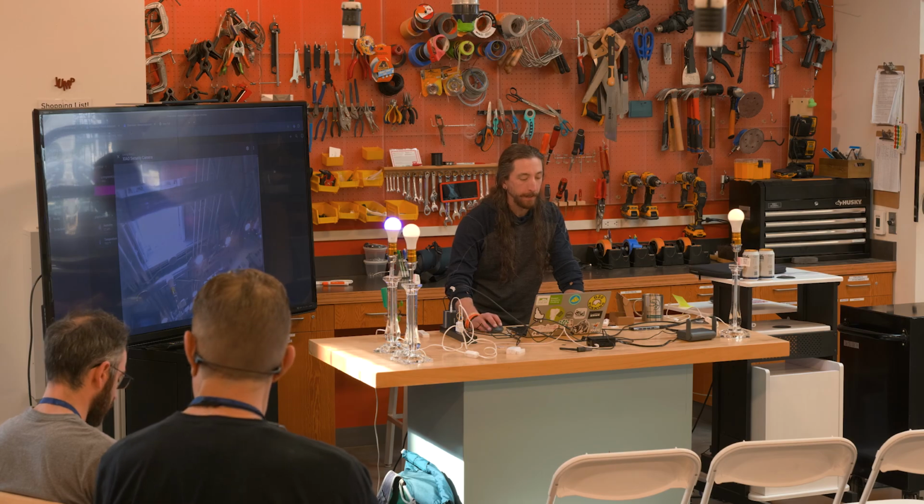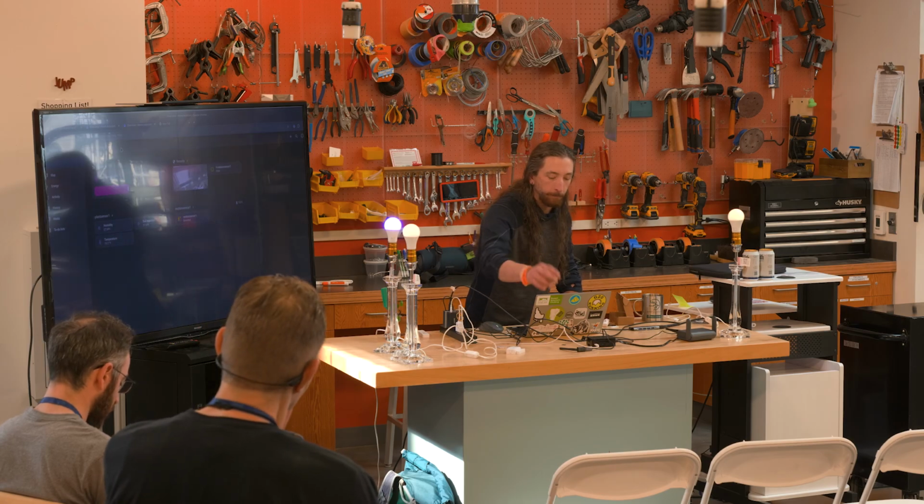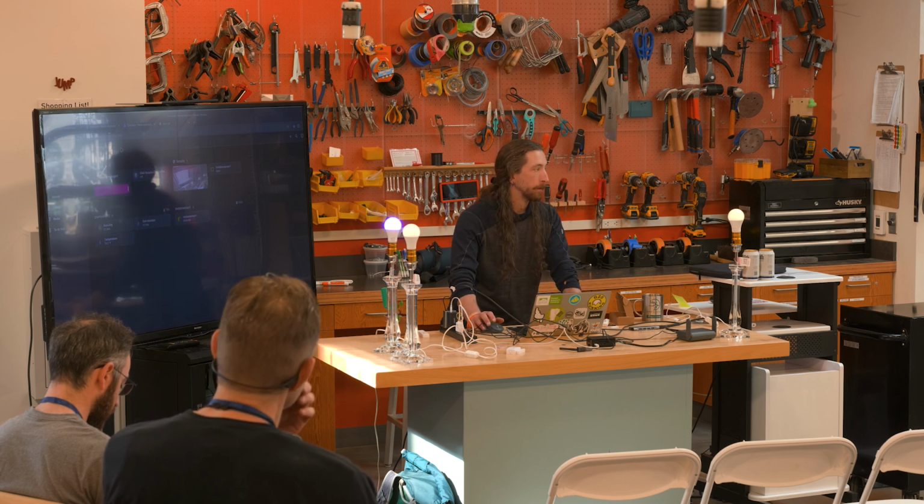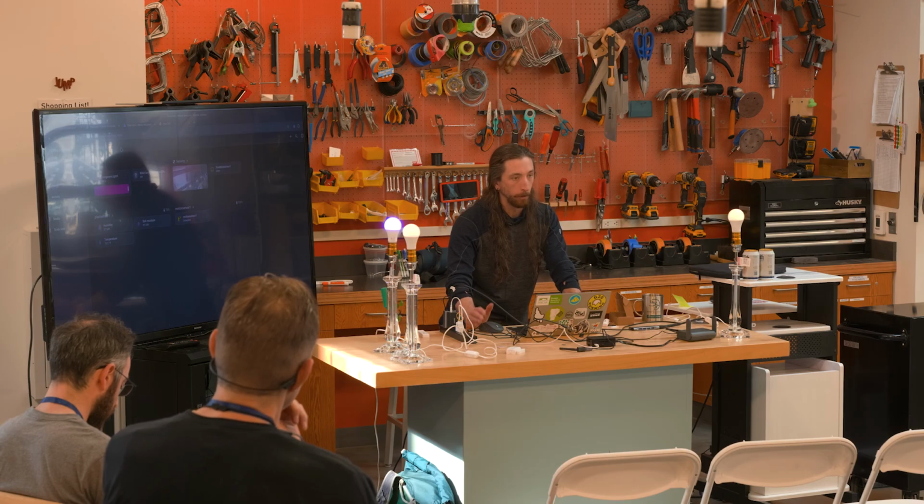And so with this $14, $15 camera and your own computer, you can have your own version of a Ring doorbell with all of the videos stored on your own home server, and it's private.